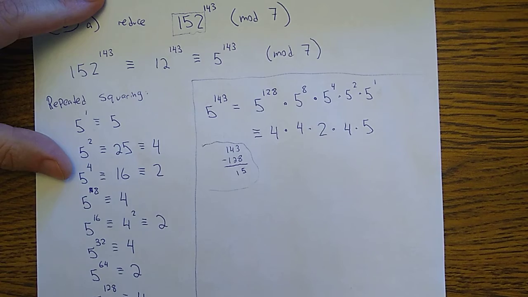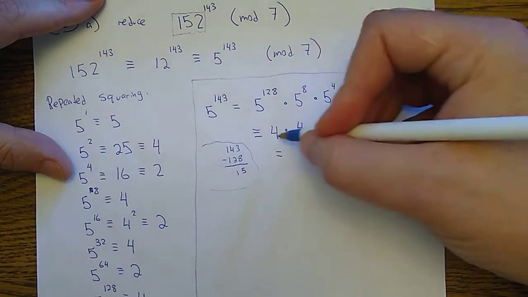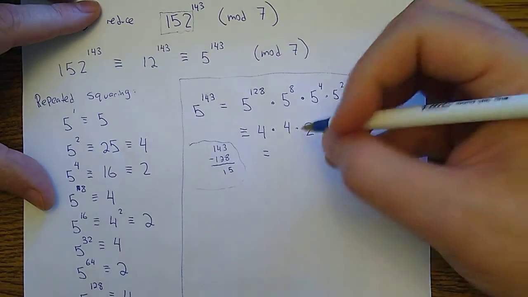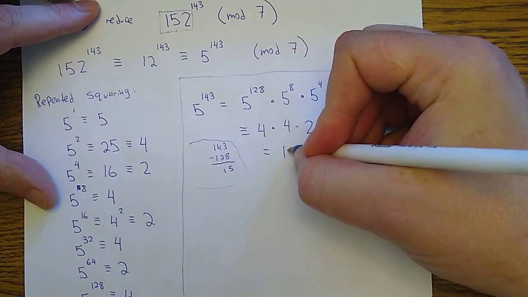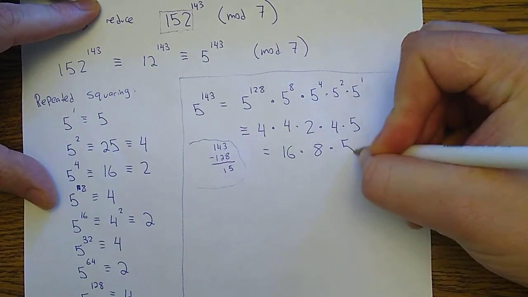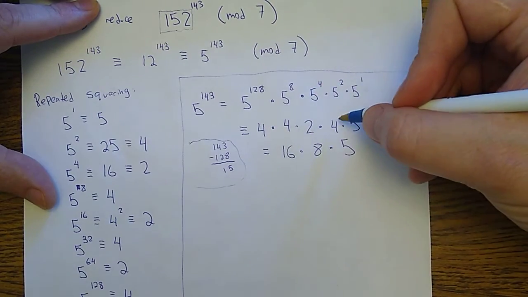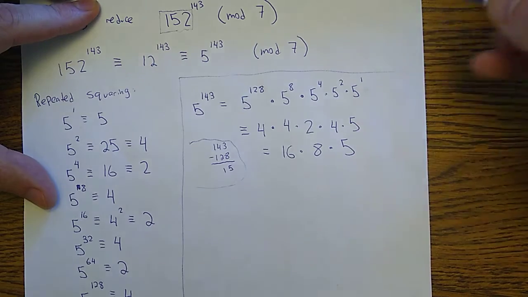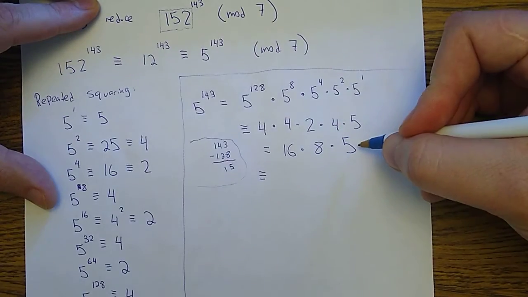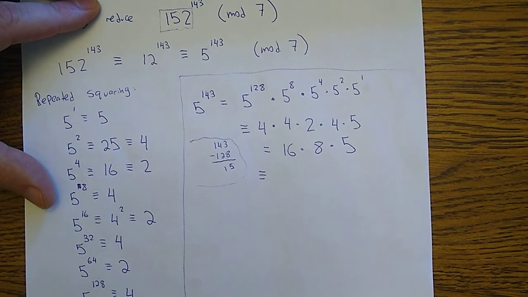And now, yeah, these numbers are still too big for me. Keep in mind that I'm very lazy, so maybe I just took these two 4s and made a 16. I took these and made an 8, and I left the 5. And I'm doing that just so I can reduce as I go, because I don't want to even think about what 16 times 8 is.